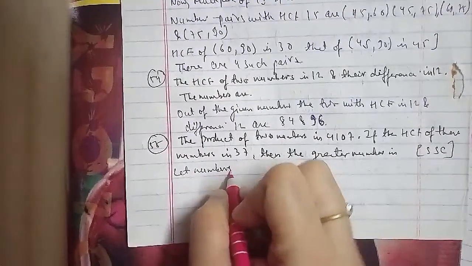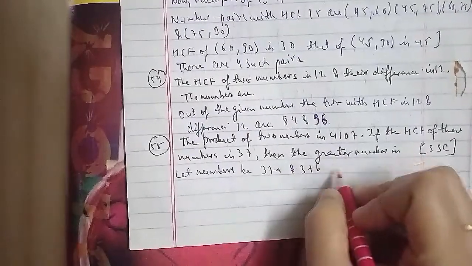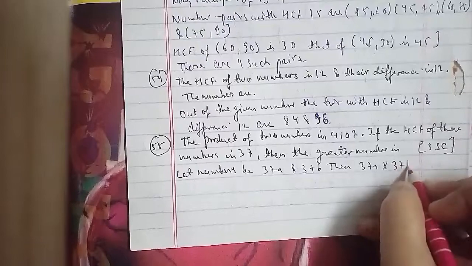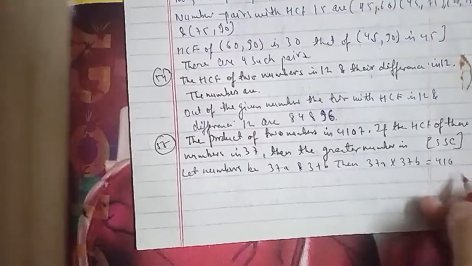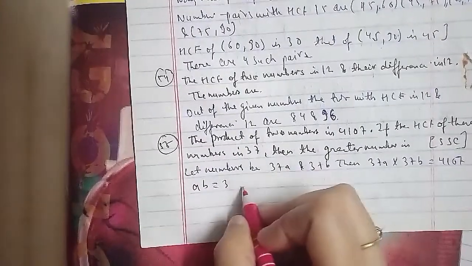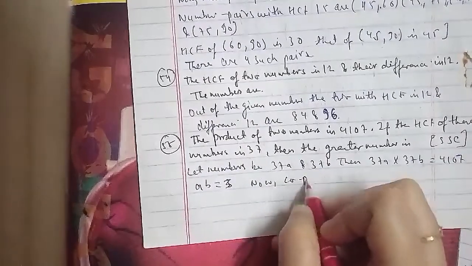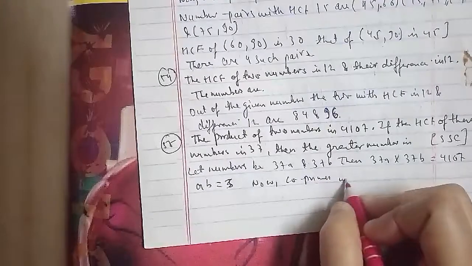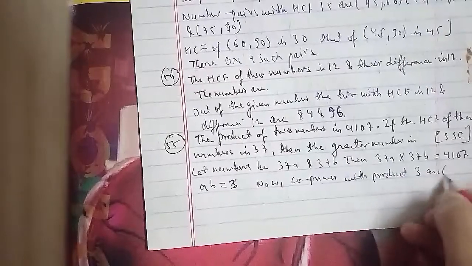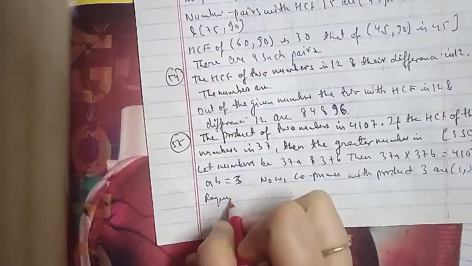Then 37A into 37B equals 4107, which gives AB equals 3. Now the co-primes with product 3 are 1, 3, and the required numbers are 37 into 1 and 37 into 3.